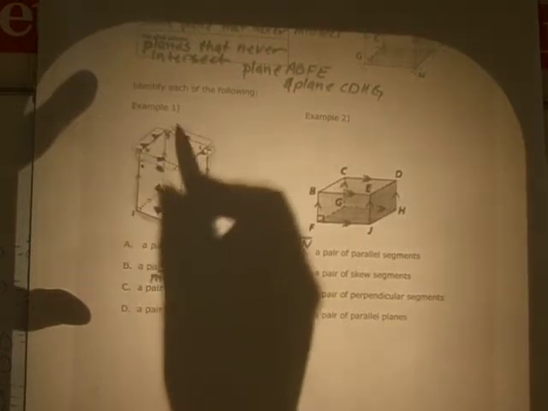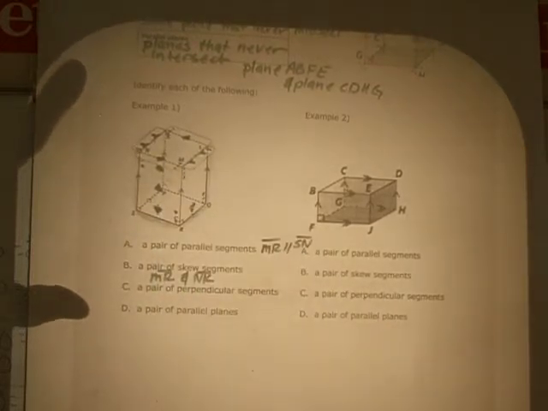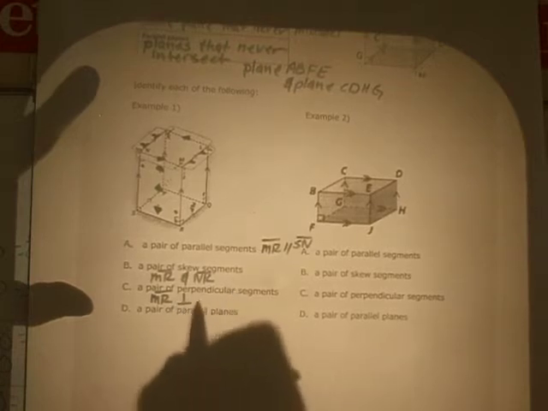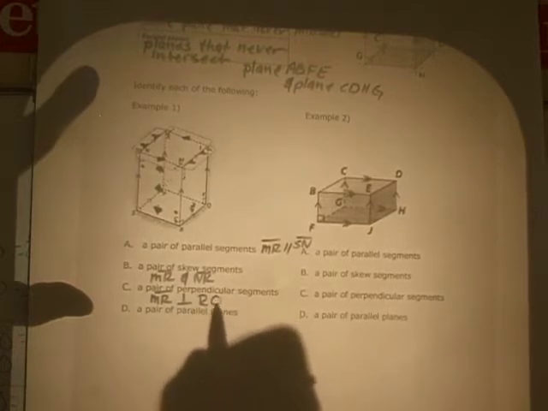Skew segments, I'm going to pick MR and NK. So MR and NK. Perpendicular, right here. These lines or segments are perpendicular. That's what the little box means. So we can say MR is perpendicular to RQ.